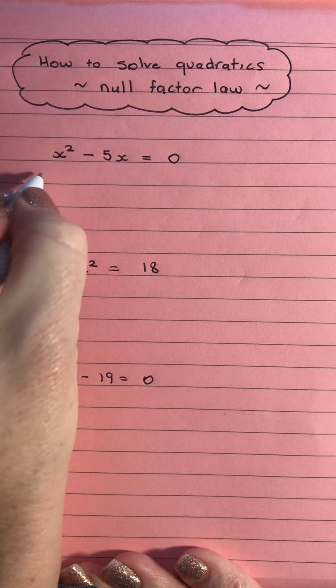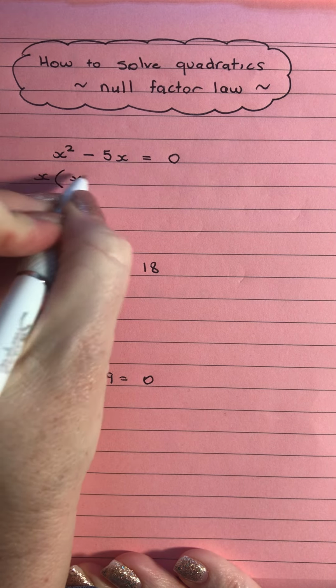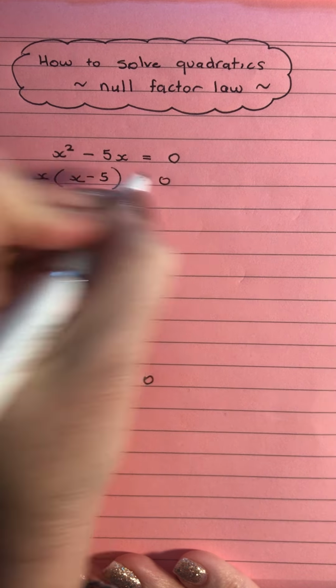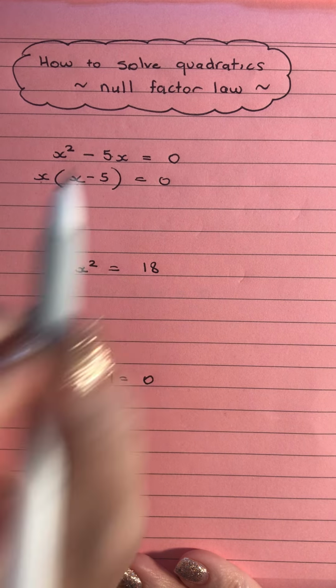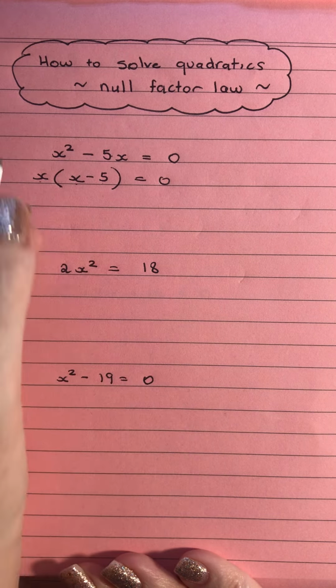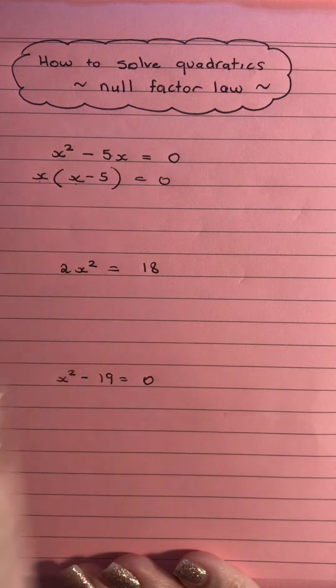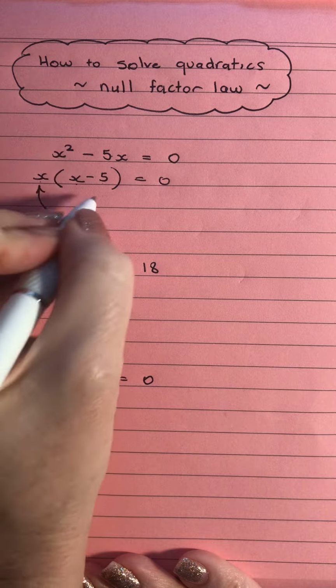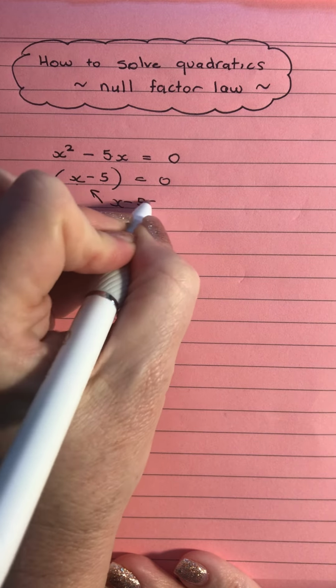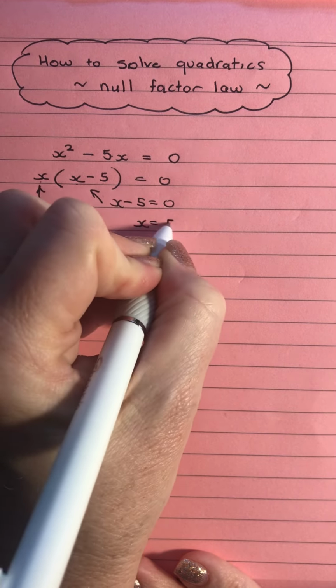So we're going to factorise that as x outside of x take 5. So x times x would give us x squared. X times minus 5 gives us the minus 5x. Now we're able to say with the null factor law that either x equals 0 or x minus 5 equals 0. And that would mean x is equal to 5.